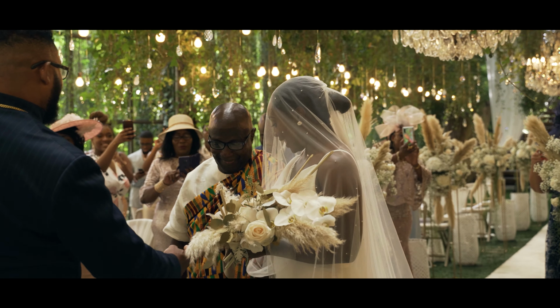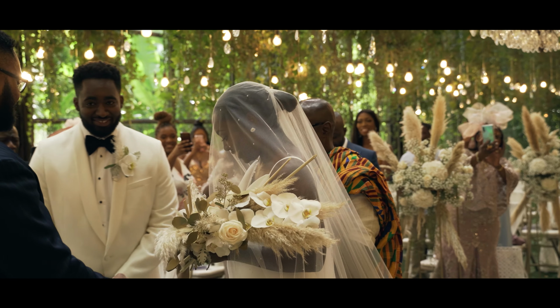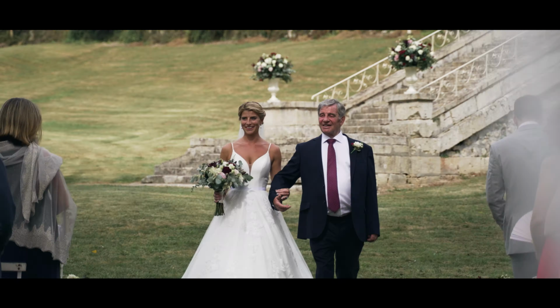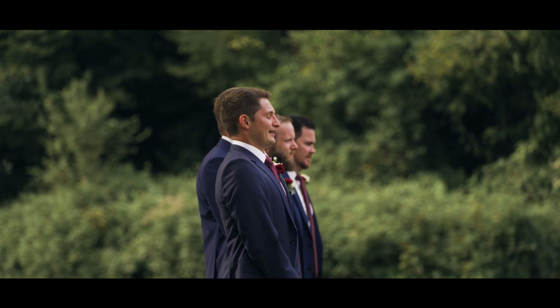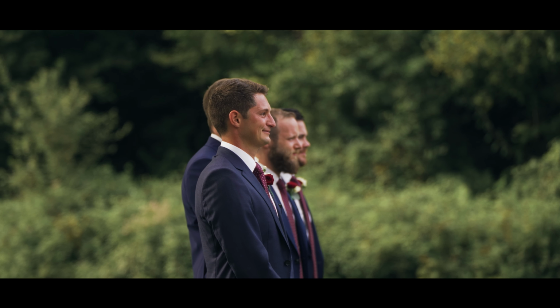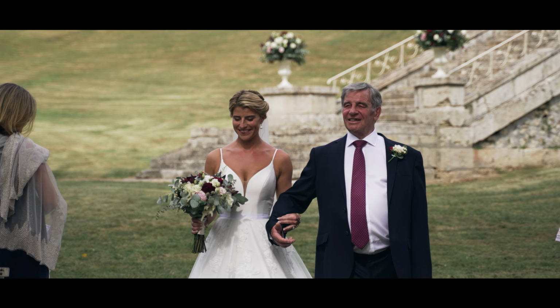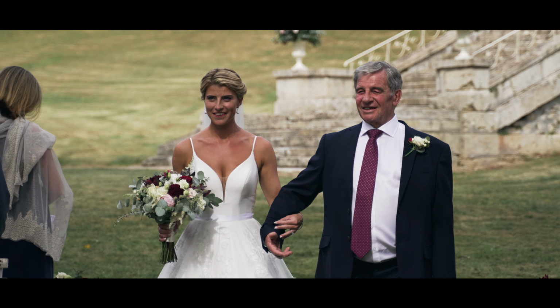So having a second shooter in that case can be really good because then you can just instruct them to either stay at the back or at the front, and then you can be in the other position, and that will just allow you to make sure you've got both angles covered without having to move, and it keeps everyone happy.